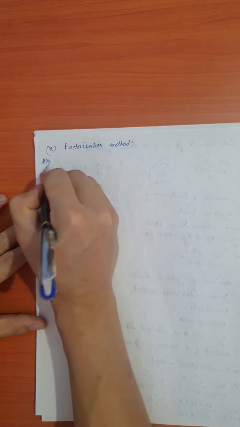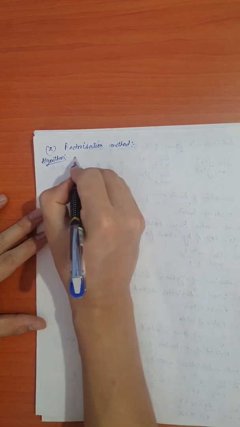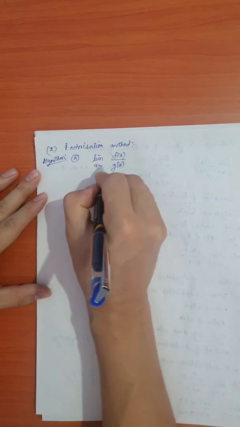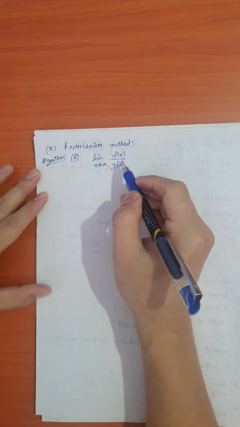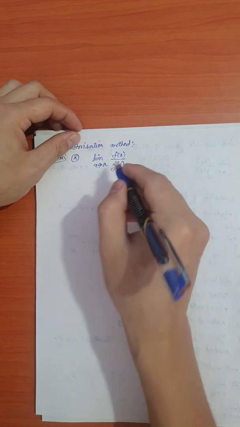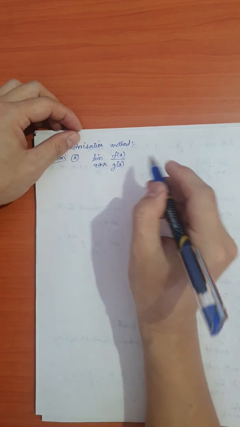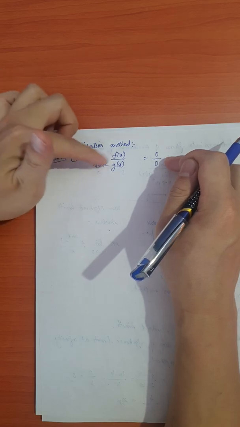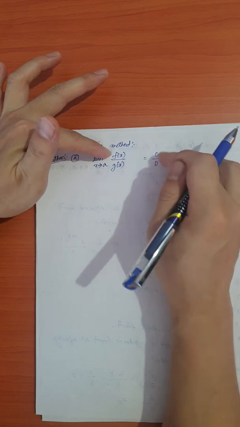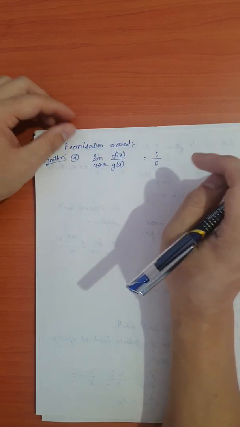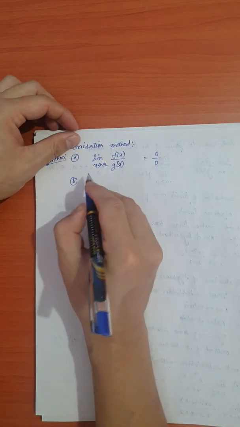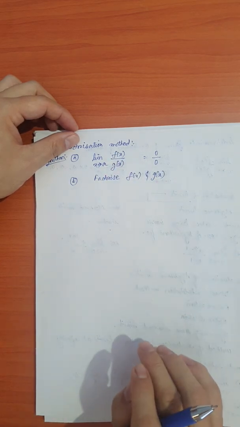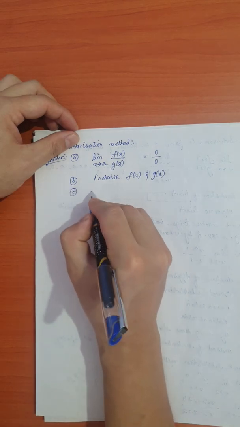Number 1, the algorithm. The question will be in this form: limit x tends to a of f of x by g of x. Now if you do direct substitution and you get the answer as 0 by 0 form, then it is known as indeterminate form. With direct substitution, both numerator is 0 and denominator is 0, the indeterminate form that is undefined, not a valid answer. The second step: now factorize f of x and g of x. After you factorize, next we will cancel out the common factor.